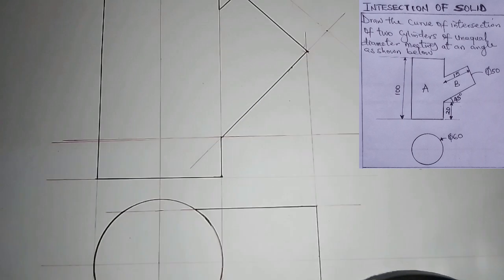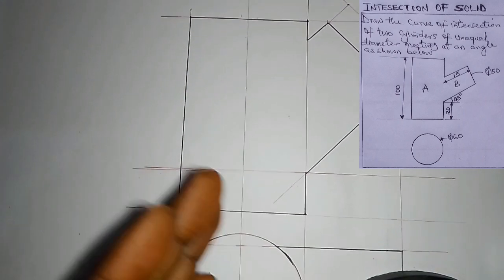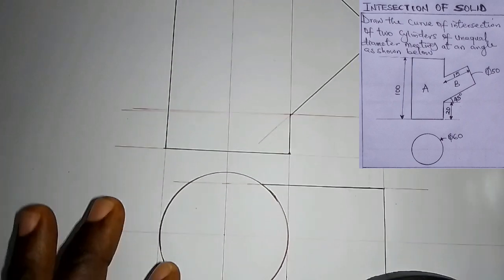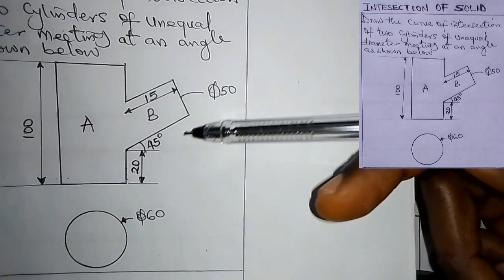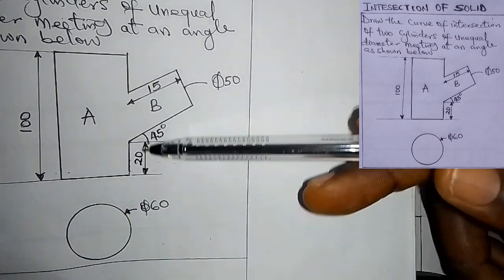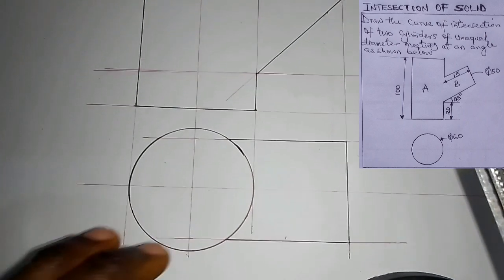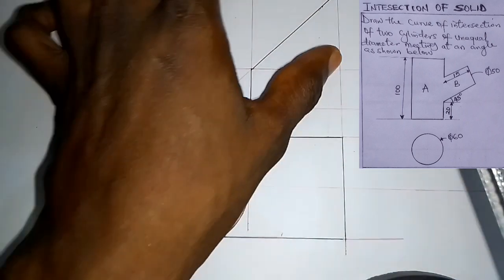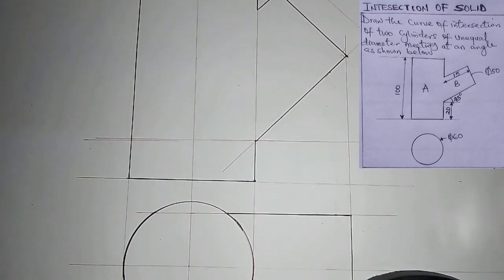So this completes the given view. So this is the given view of the diagram, two pipes intercepting each other as given to us with the dimensions. So the next thing now is for me to draw the curve of intersection, which I'll be doing in the next video. Thank you very much.